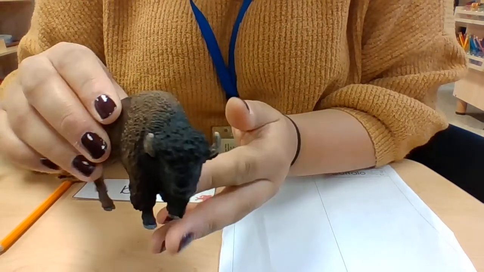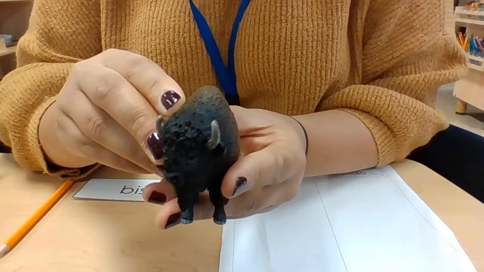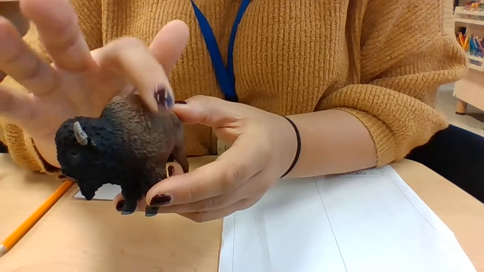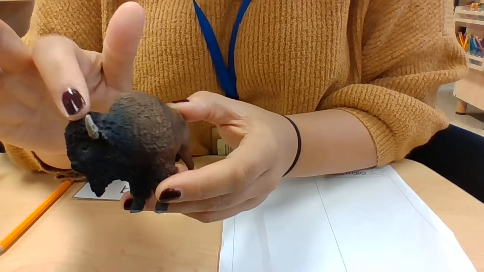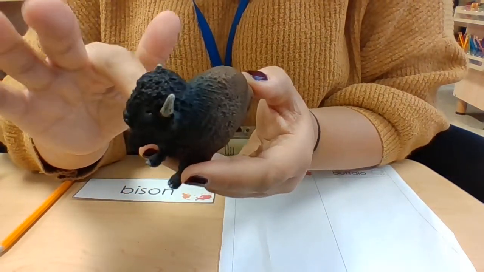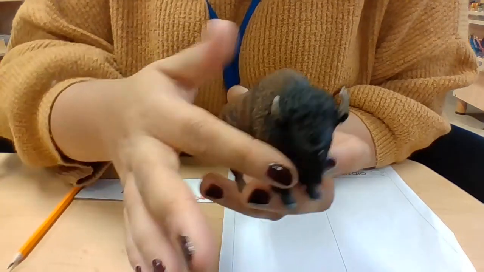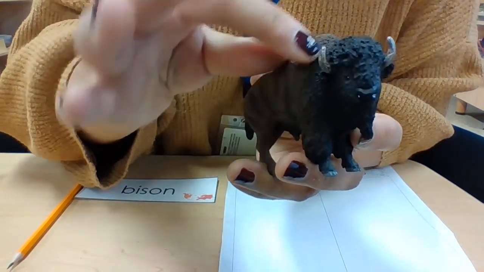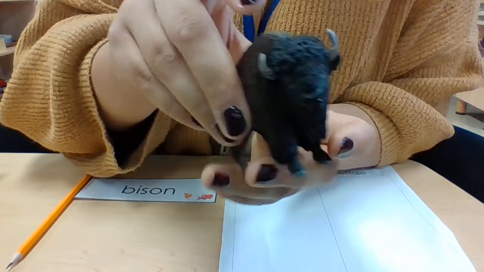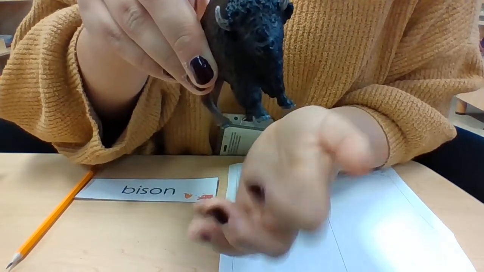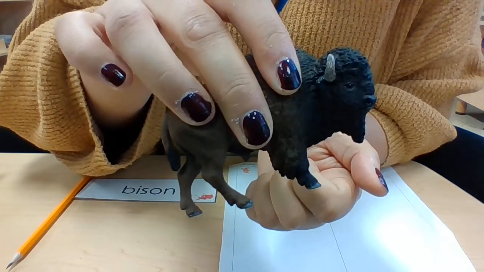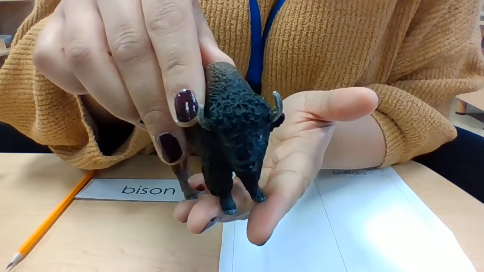See what else we can notice. Do you notice all of this heavy fur? It's very, very heavy. It goes all underneath, all around its head, very hairy on its hump, and even down onto its front legs. The bison has a lot of fur.